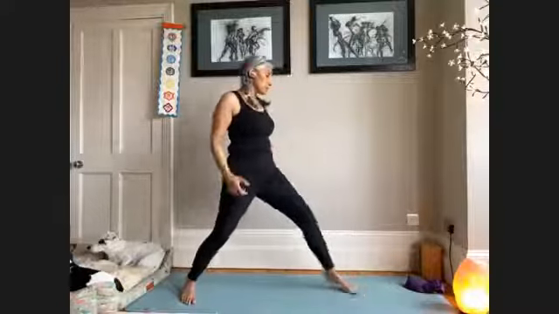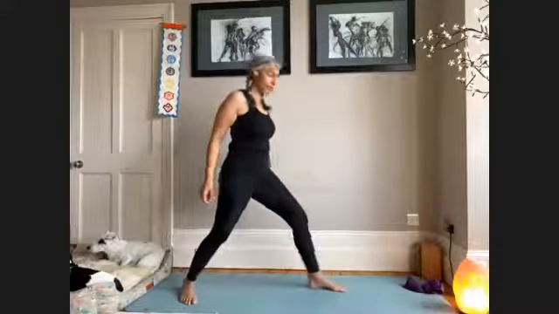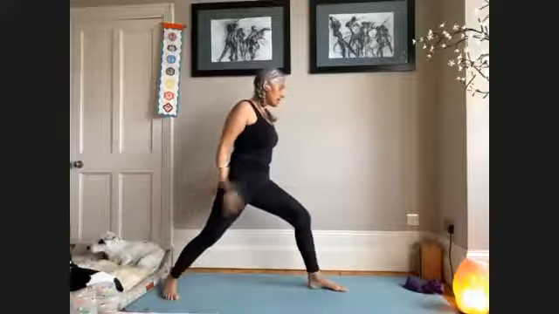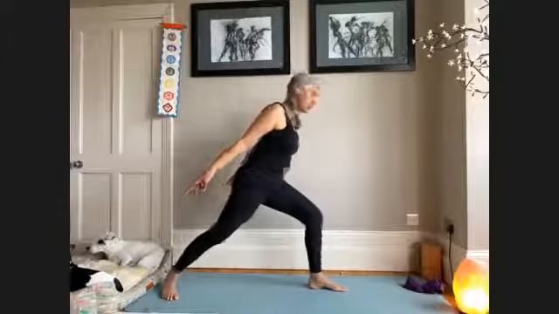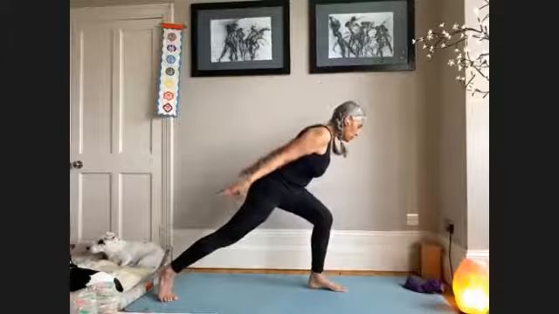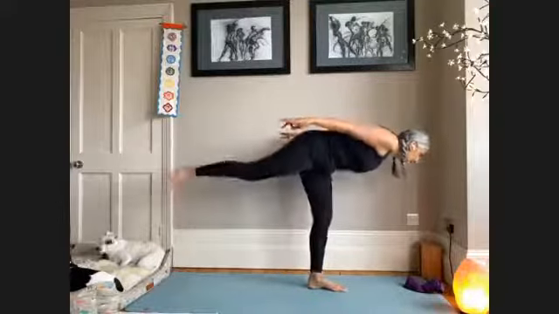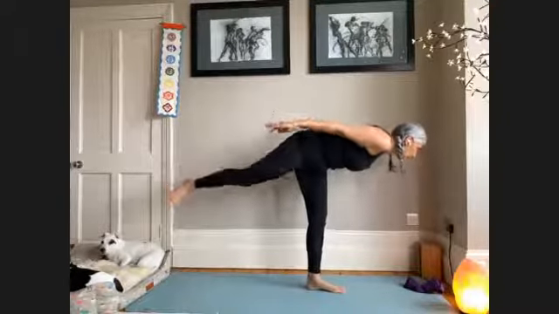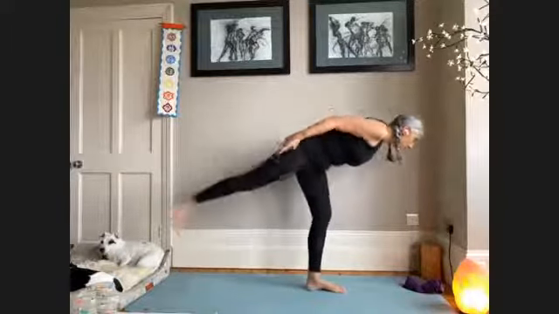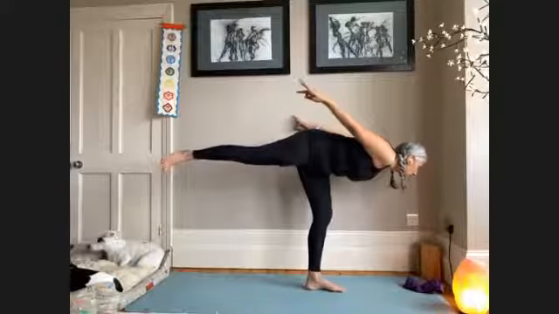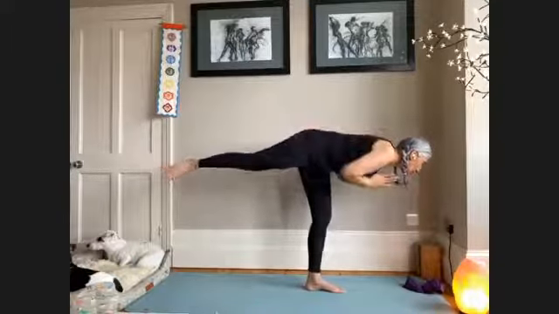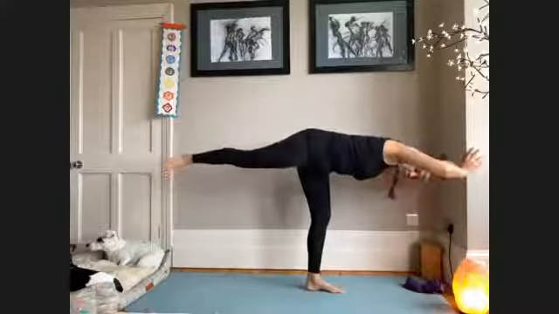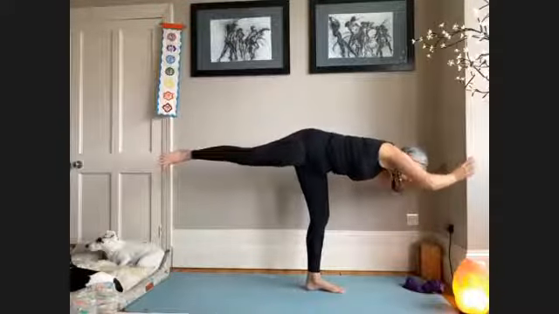Now we're going to do the thing where we float forward. So I'm going to make sure I've got enough distance from the wall. Arms can go alongside you. Turn onto the ball of that right foot and then lift that right leg up. Come into your variation here, Warrior 3. So arms alongside your body, hands at the heart, or hands reaching forward. You can even touch the wall in front of you, hold the wall.